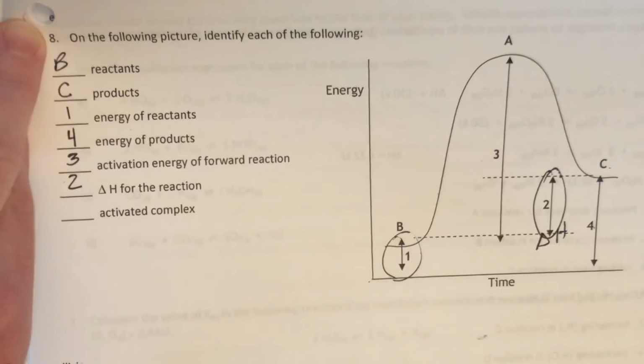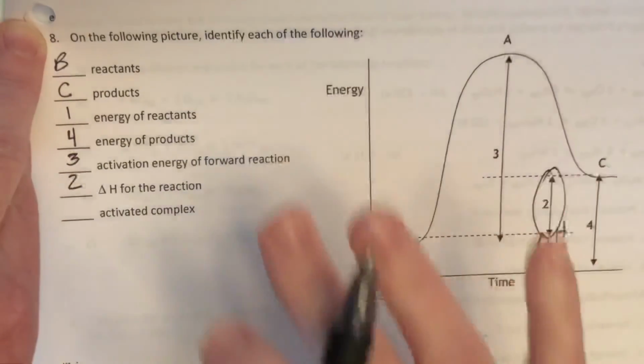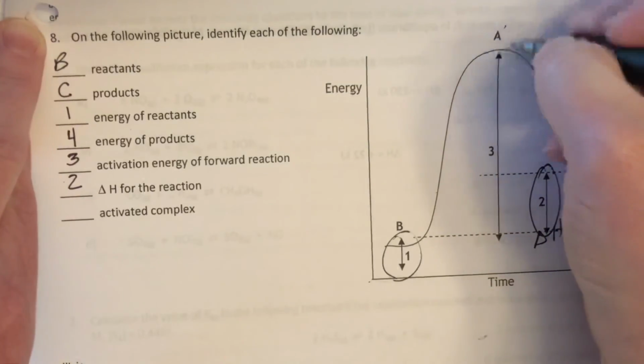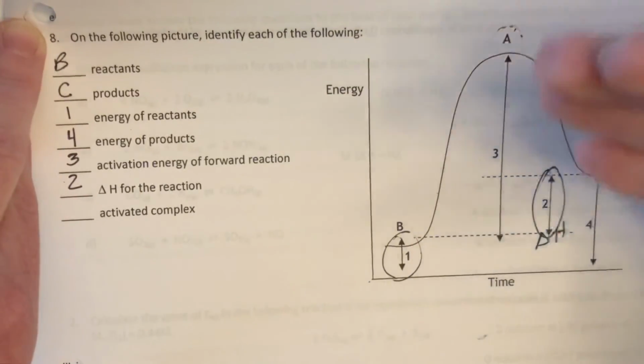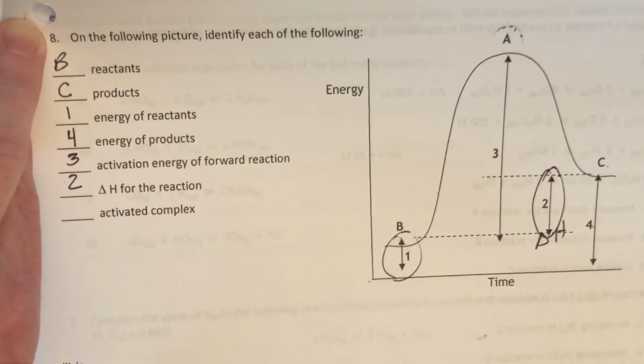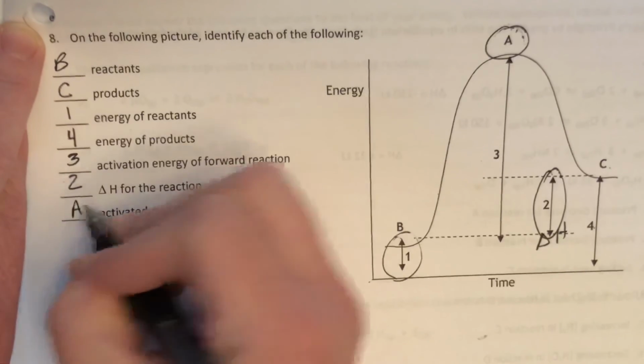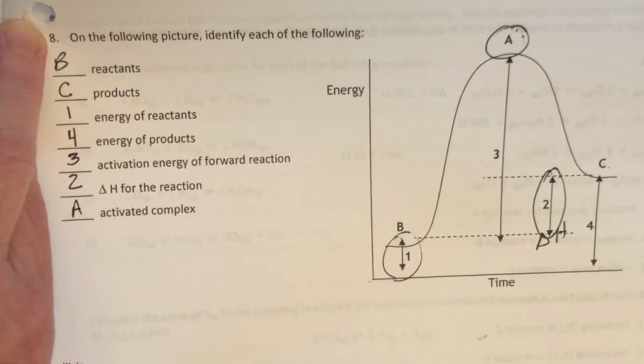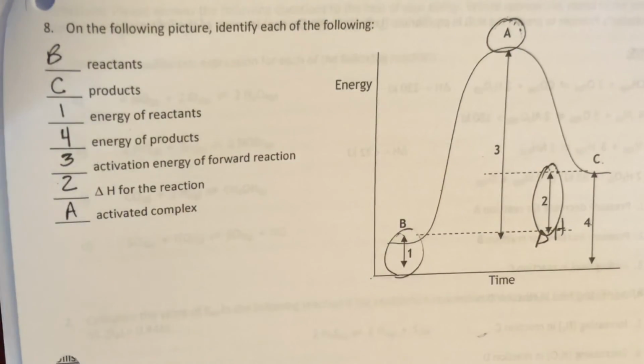And then activated complex is the name for basically the entire graph, but it really pinpoints it at A. So A, the entire amount of energy where you start, how much activation energy, and how much energy you have at the very end of this reaction is all called the activated complex. And hopefully that was a little bit more helpful for you, okay? We'll work on some of the other pages in another video.